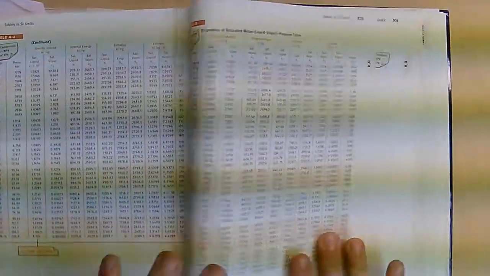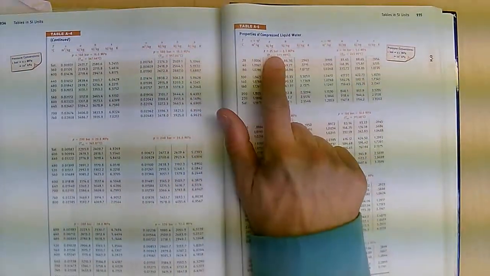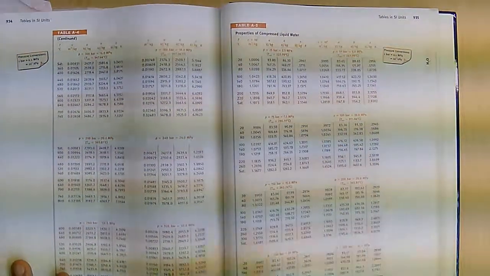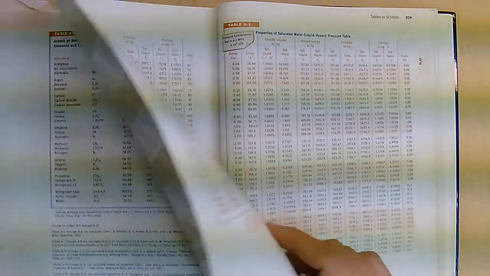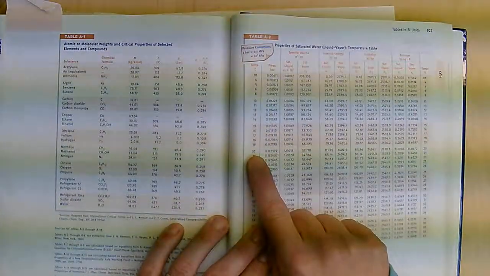I have table A5, but this is at very high pressures, starting at 25 bar. I'm at 1 bar. So what we do is approximate the water as a saturated liquid at whatever temperature it is, which is 20 degrees Celsius.